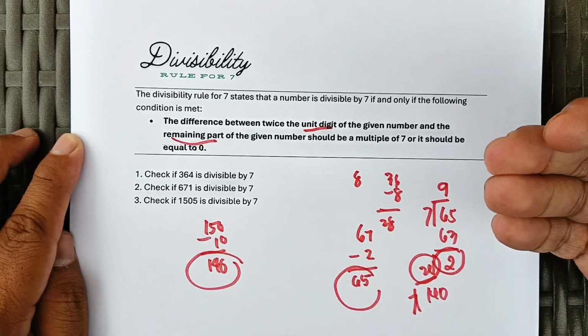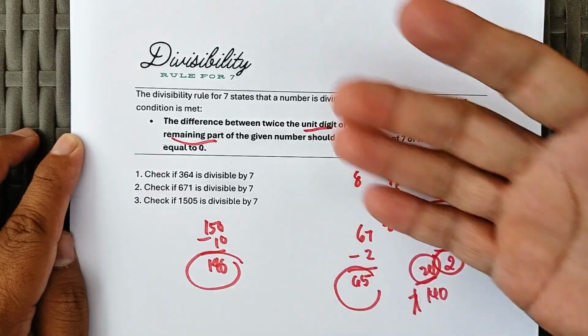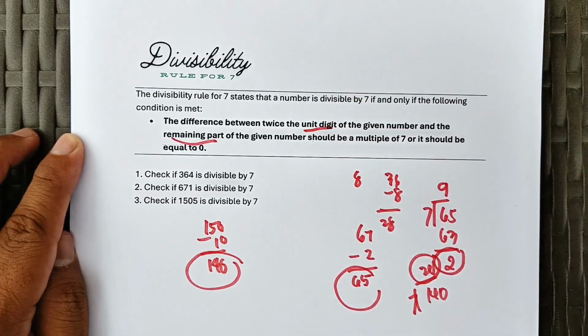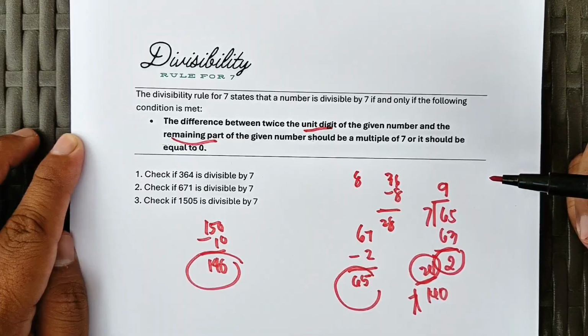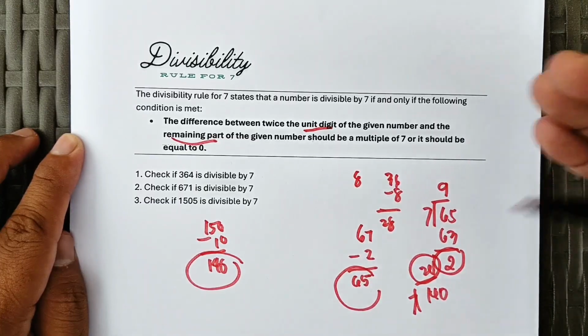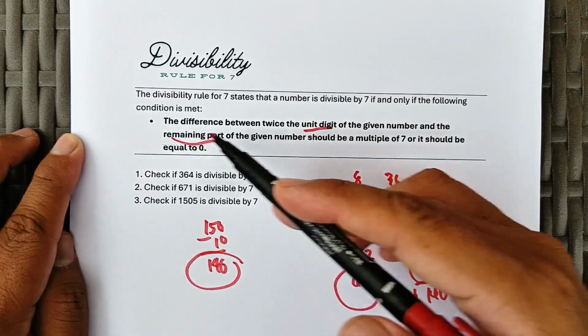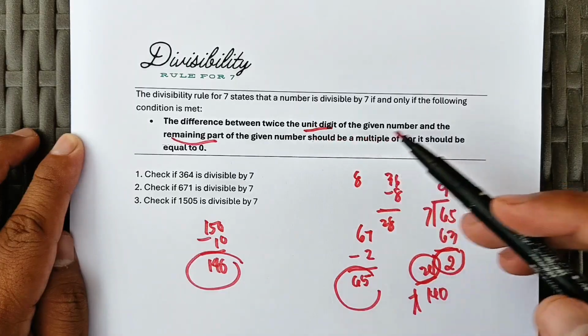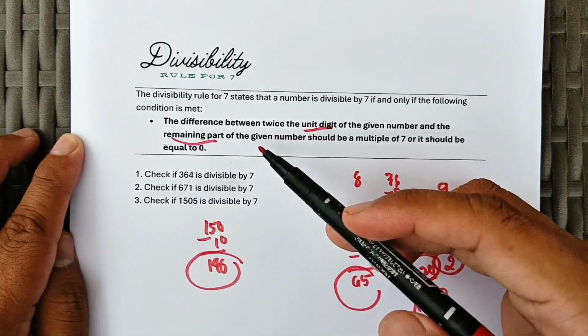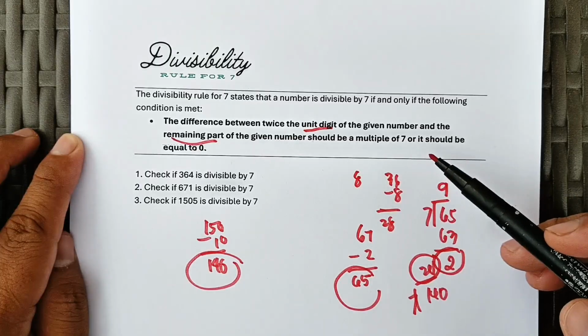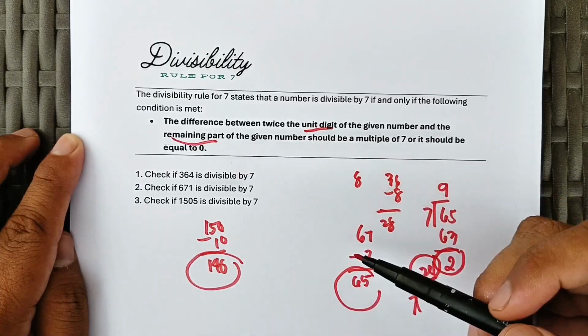Now, to give you again a recap on what we have discussed, the divisibility rule for 7: for a certain number to be exactly divisible by 7, it should meet this condition wherein the difference between twice the units digit of the given number and the remaining part of the given number should be a multiple of 7, or it should be equal to 0.